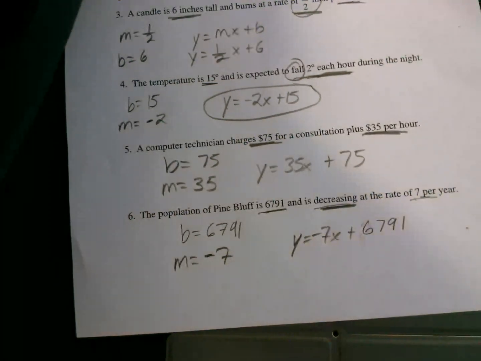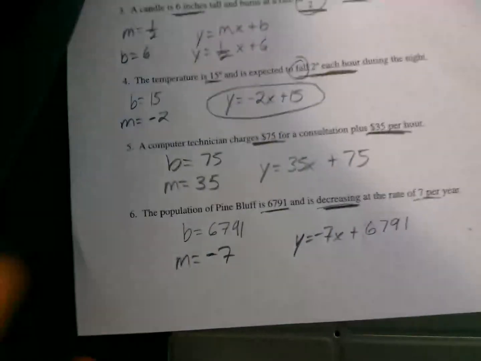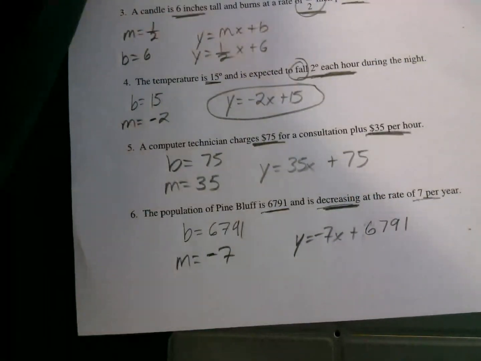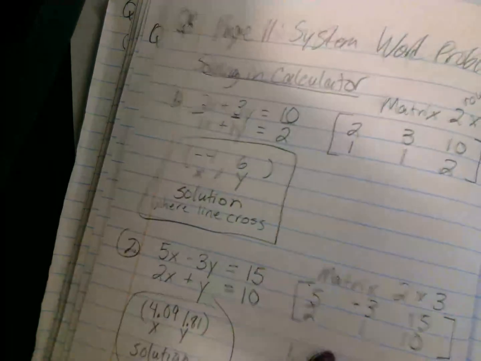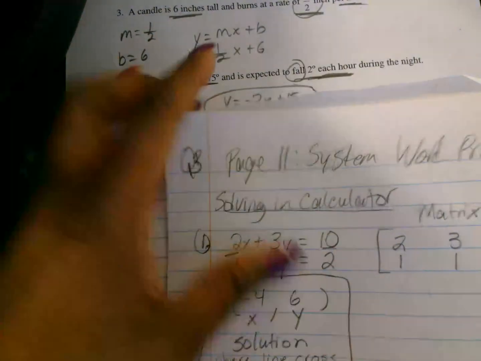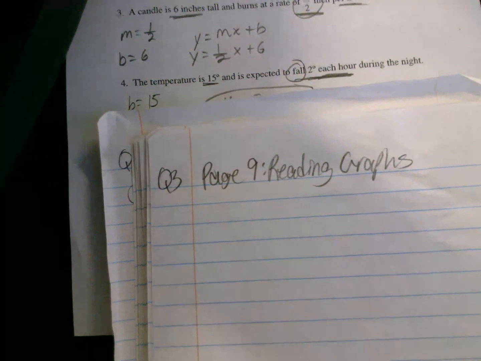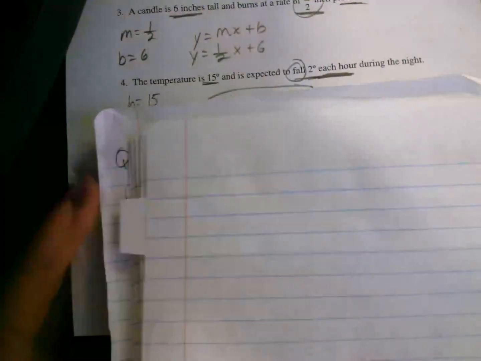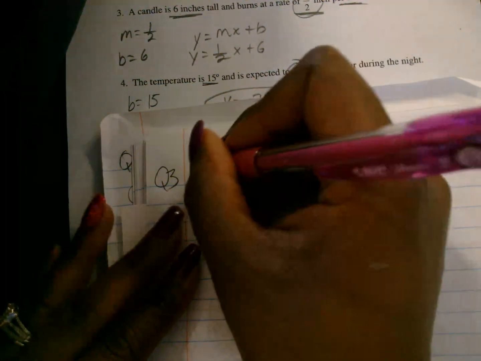So we're going to paste this down on page 12 in our notebook, and we're going to call this linear word problems. This is page 12, linear word problems. Yes, glue it down.